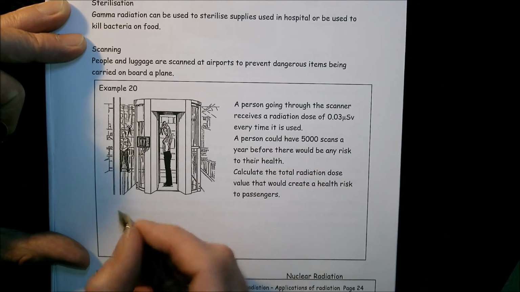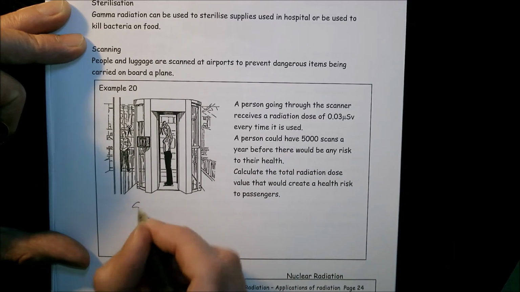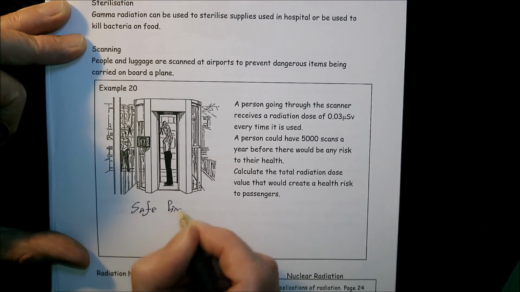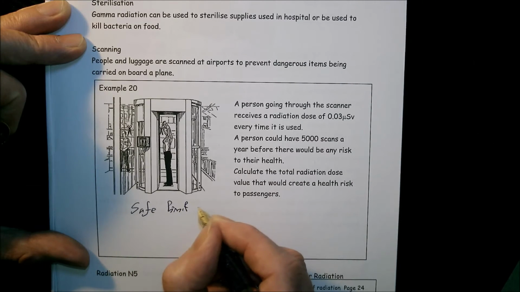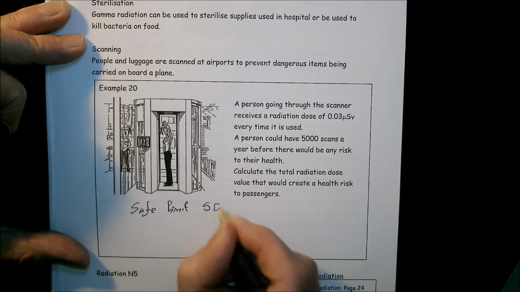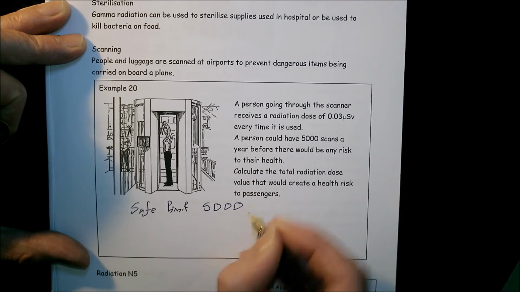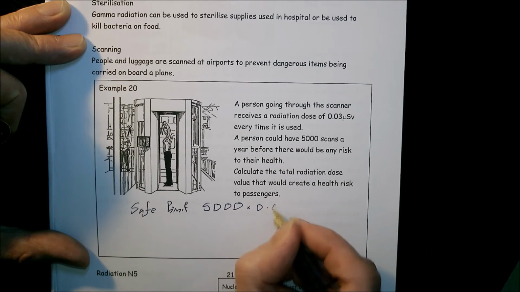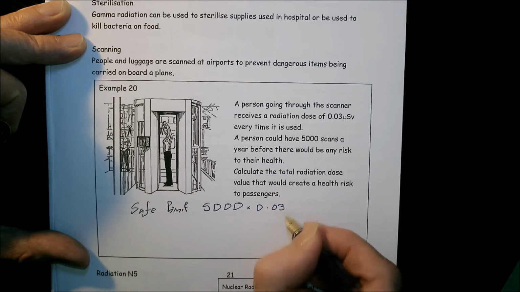So the way to do this is we've got a safe limit, and 5,000 uses of the scanner, and every time you use it you get a radiation dose of 0.03 microsieverts.